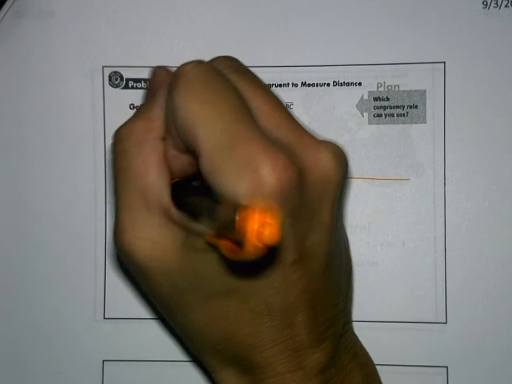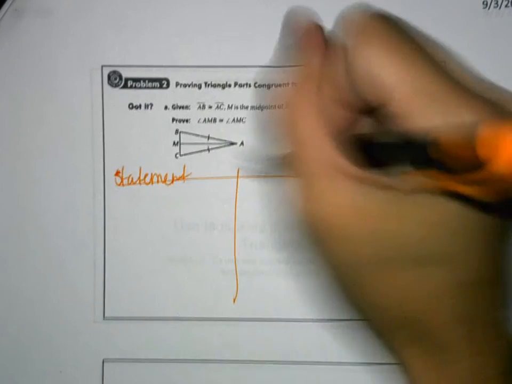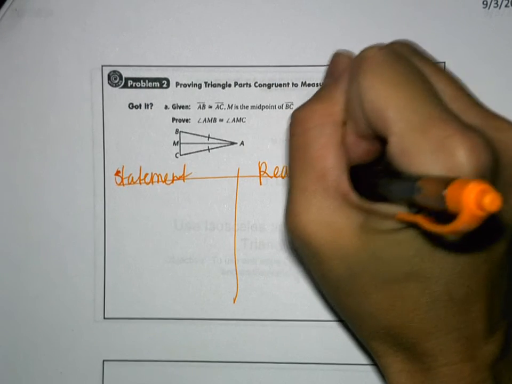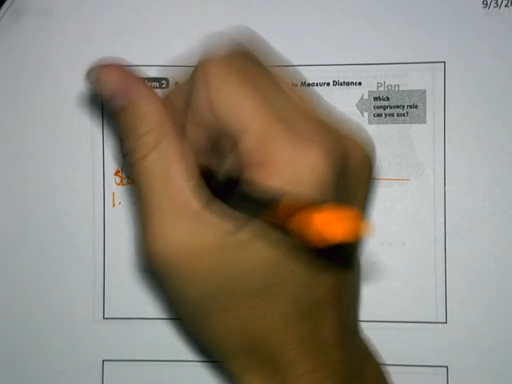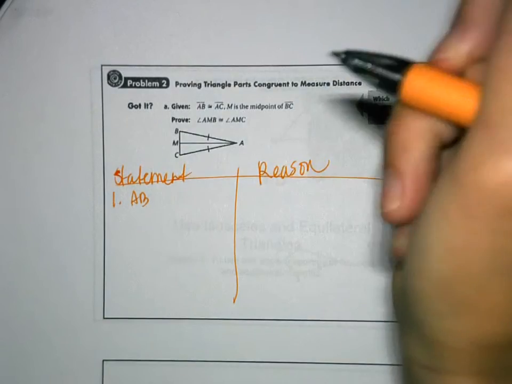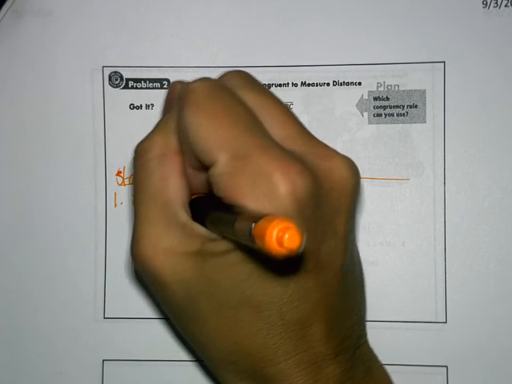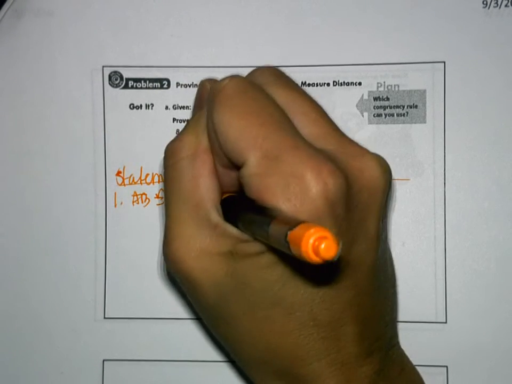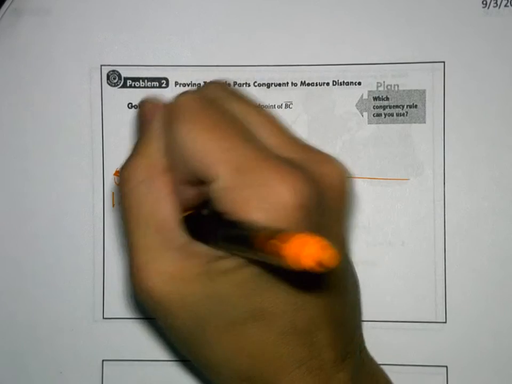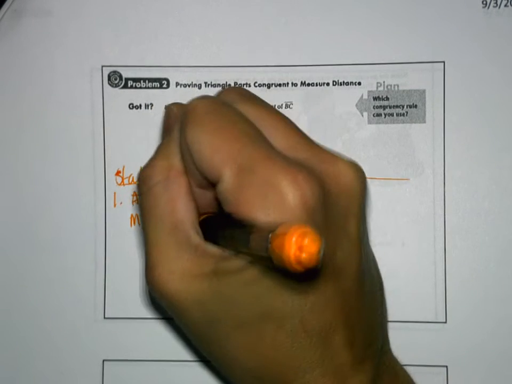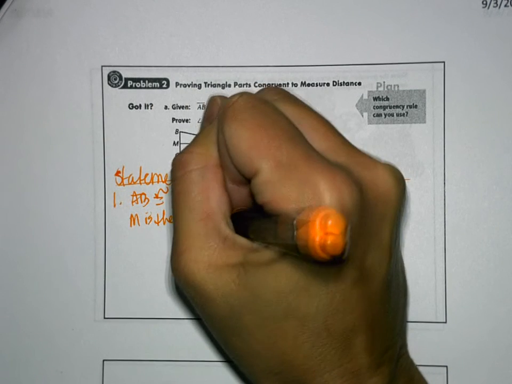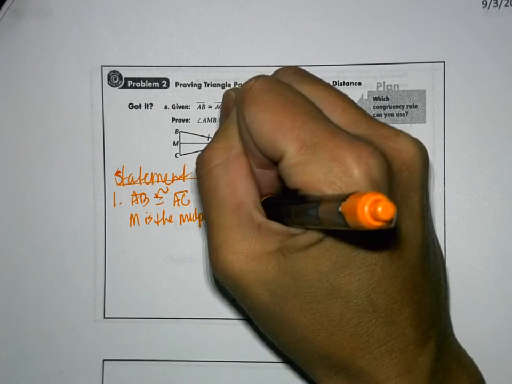Number one's easy, right? So let's go ahead and give all the given information. AB is congruent to AC. And then we know that M is the midpoint of BC.